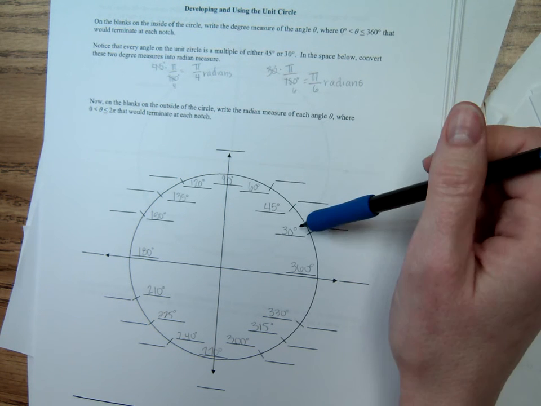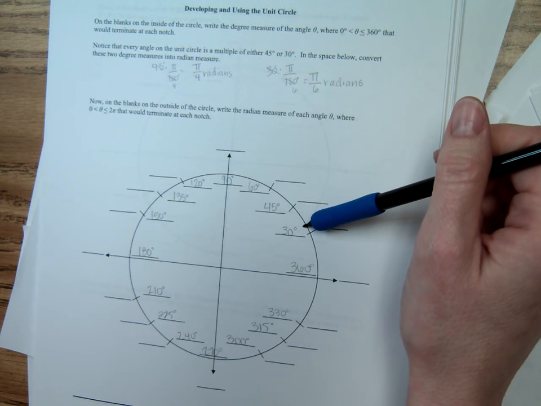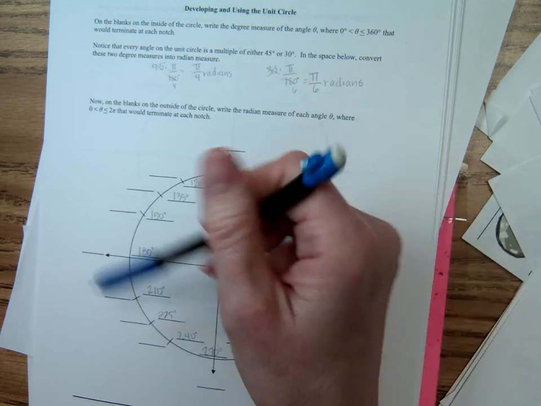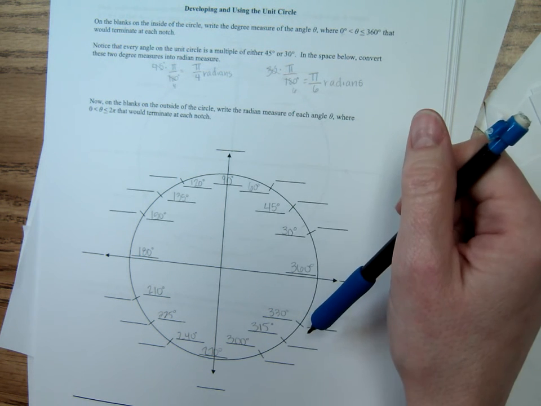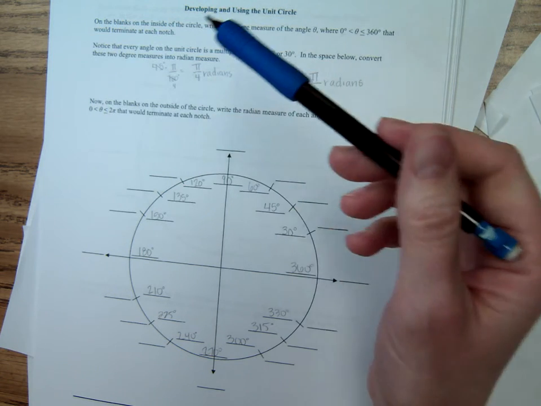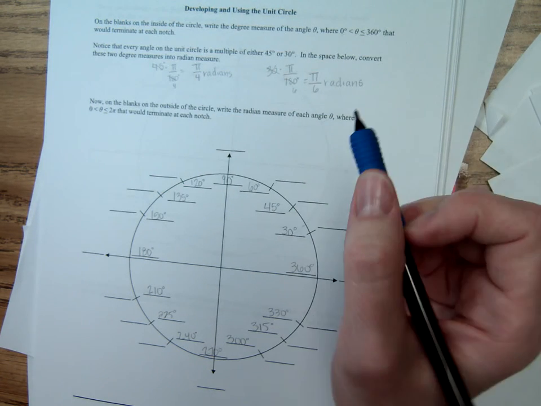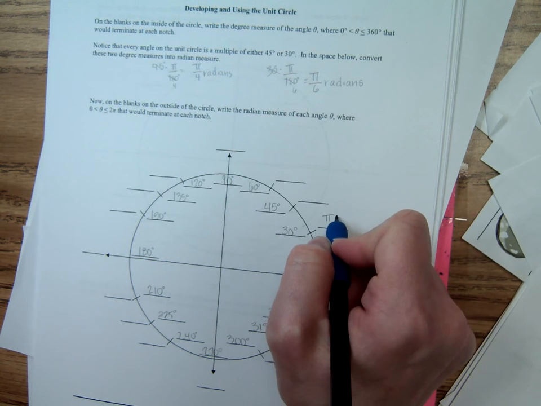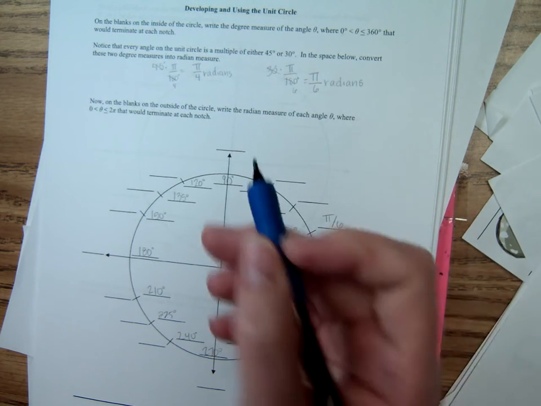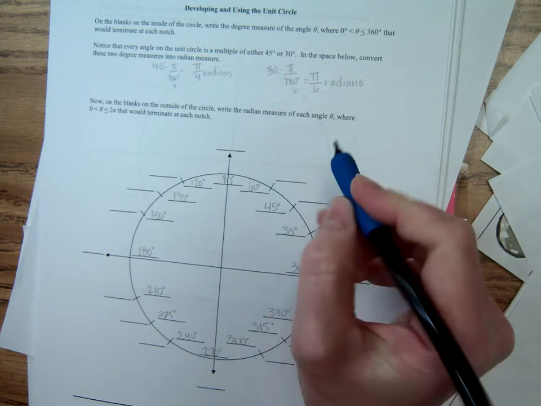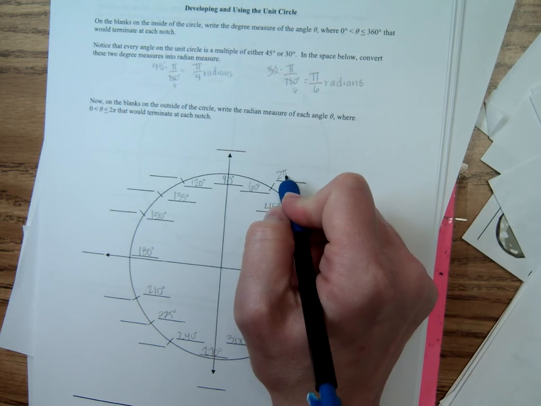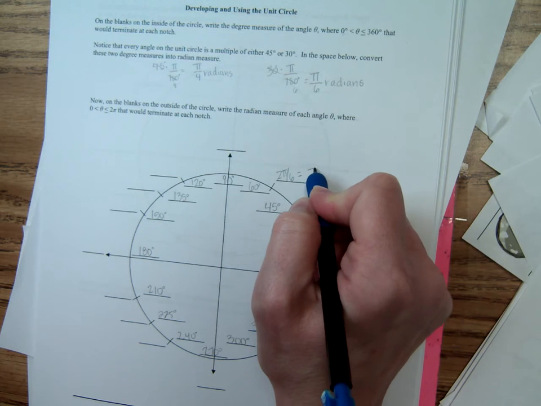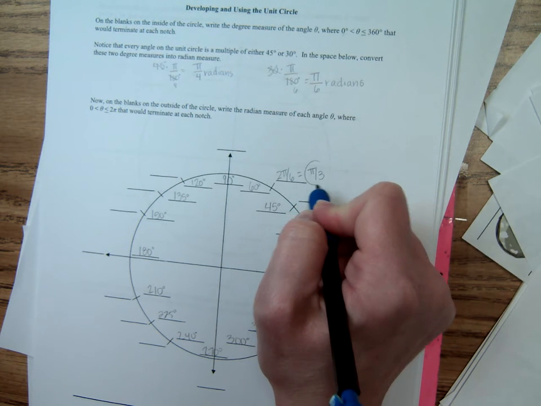So now we're going to write the radian measure of each angle theta, starting at 0 but not including 0 and going all the way to 2 pi. So we know what this one is. This one's pi over 6. And then see, 60 would be 2 pi over 6, except it actually reduces to pi over 3.